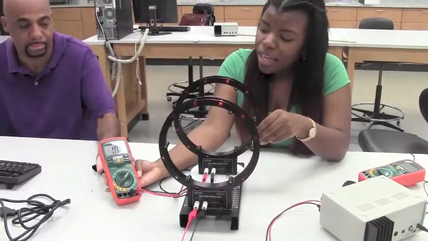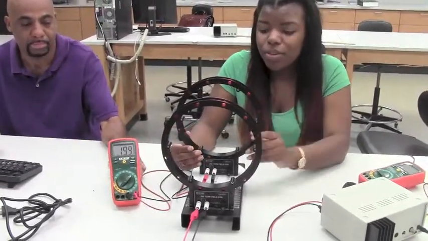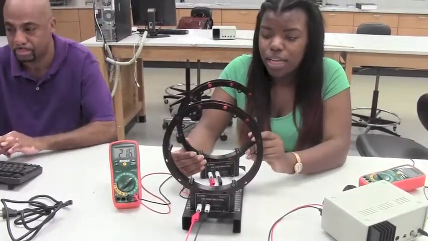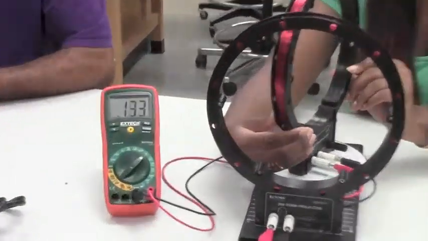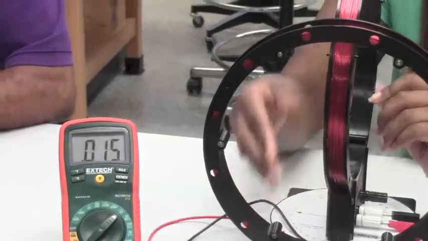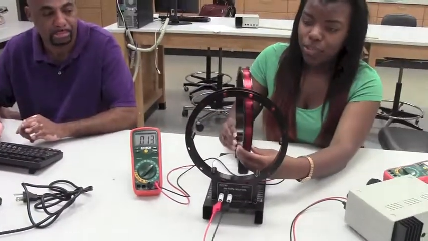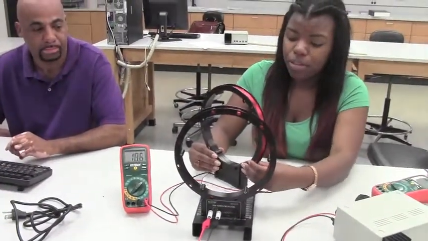So as we move coil 2 from 0 degrees to 90 degrees, our EMF will get closer to 0. And as we go from 90 degrees to 180, the EMF will increase again.